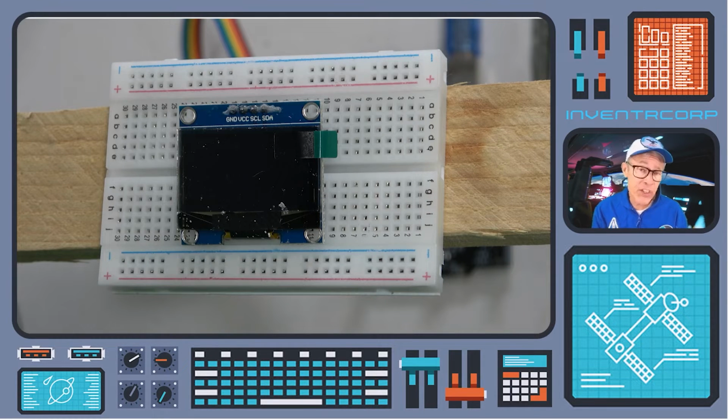And so in addition to the data wire, there also needs to be a clock wire or a clock line that synchronizes those two devices. And we also need a couple more wires because our OLED display, like most of our devices, requires a source of power. And so we need wires that will send power to the OLED display as well.